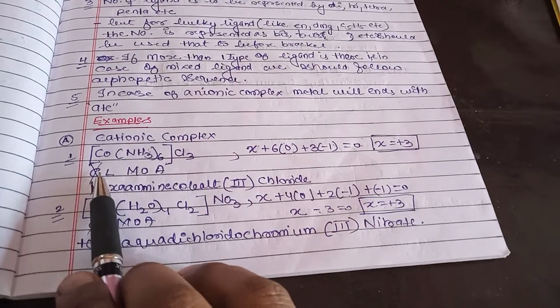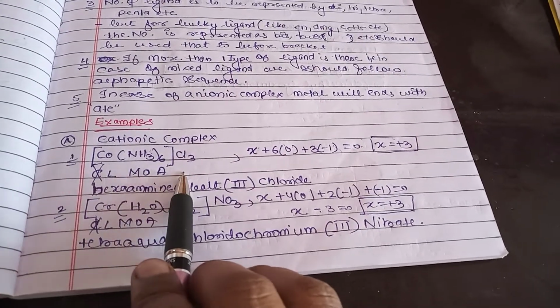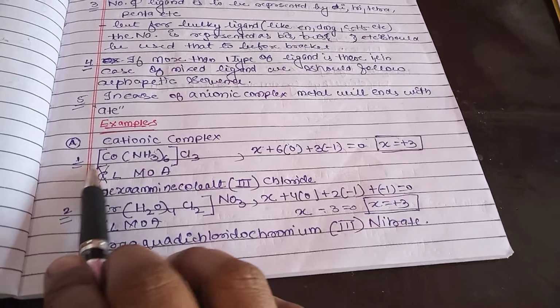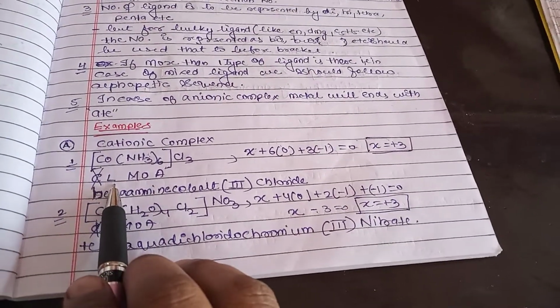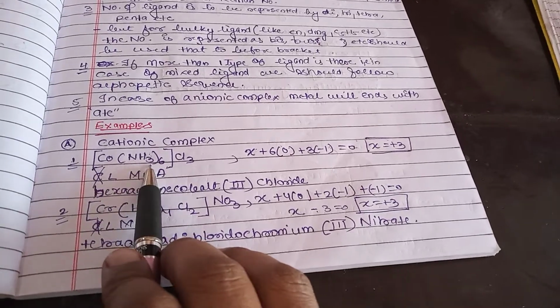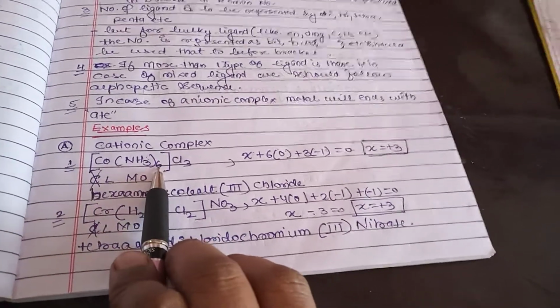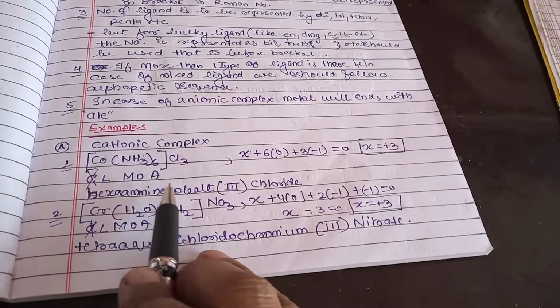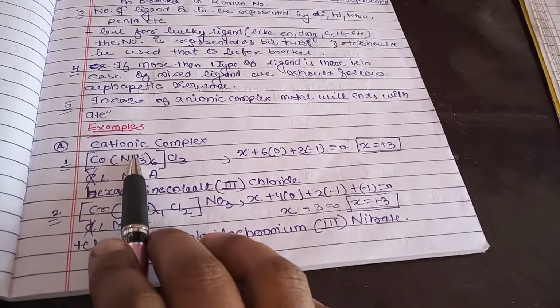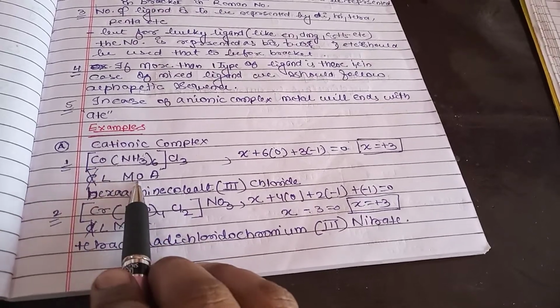Now we are moving towards the IUPAC nomenclature. First the cation, but it is remarkable that we don't have any cation over here, so we cross it out. Then we move towards the ligand. The ligands are NH3, which are 6 in number. 6 means hexa, and NH3 means ammine.